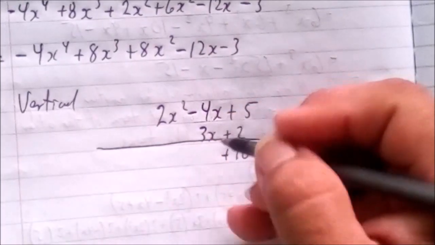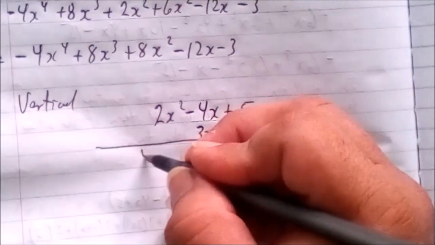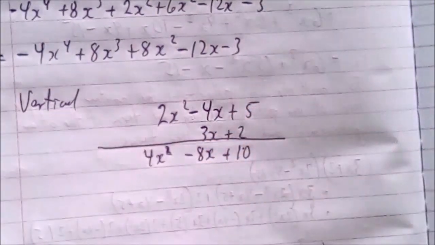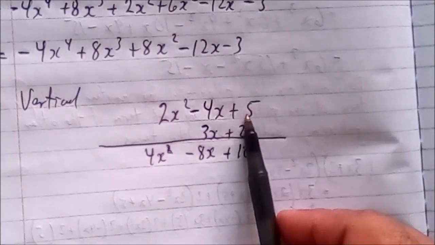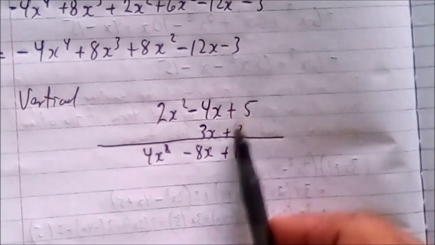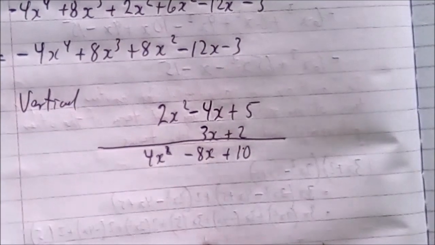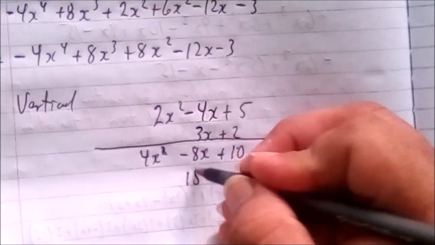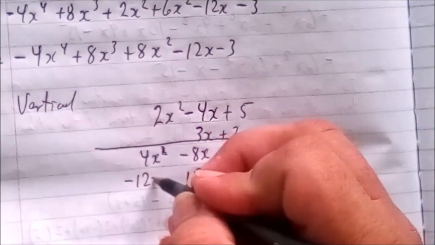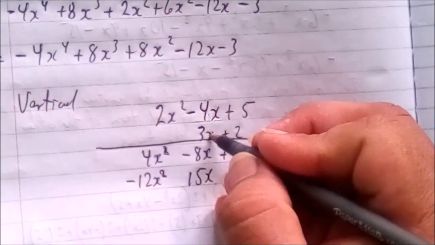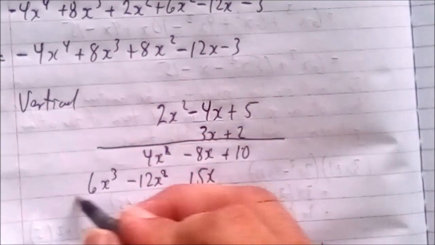2 times negative 4x, negative 8x. 2 times 2x squared, 4x squared. We finished with the first step. Now, second step. 3x times 5 will give me 15x. You don't put that here, you put it right down here, because you keep the ones with the power of x together. That gives me 15x. 3 times negative 4x, negative 12x squared. 3x times 2x squared gives me 6x cubed.